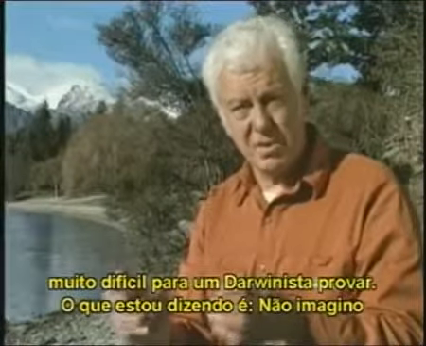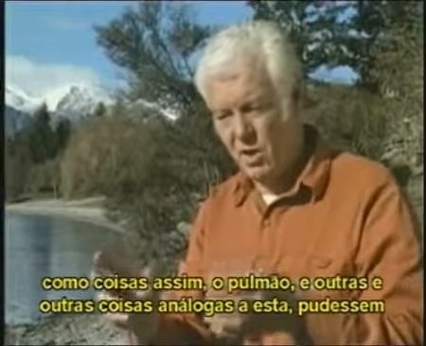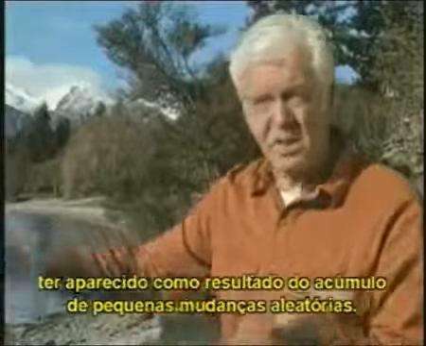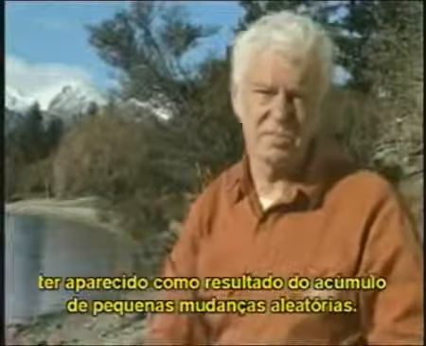for Darwinists to crack. Because, I mean, I can't imagine how that sort of, the lung and other analogous things like it could come about as a result of the accumulation of small random changes.